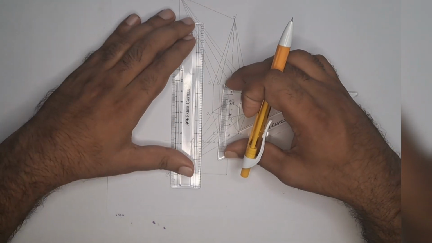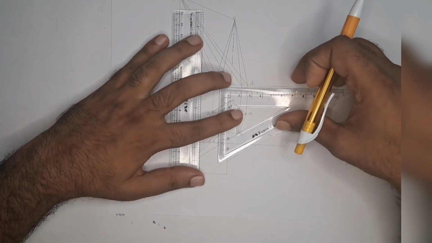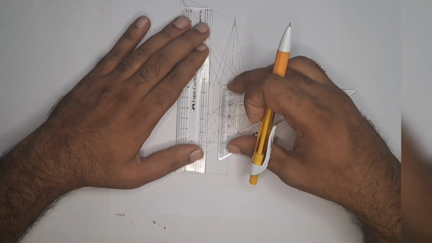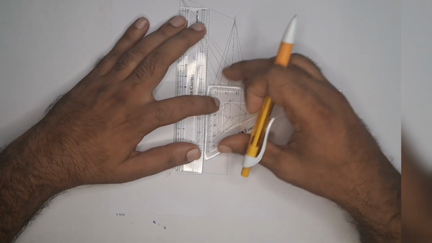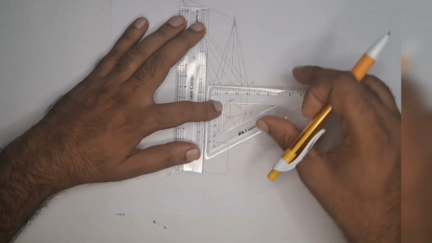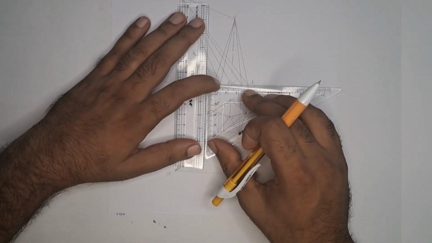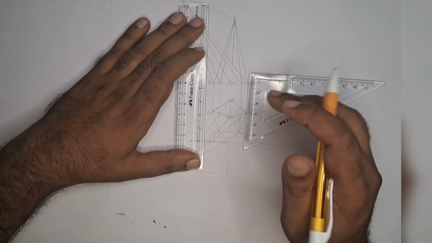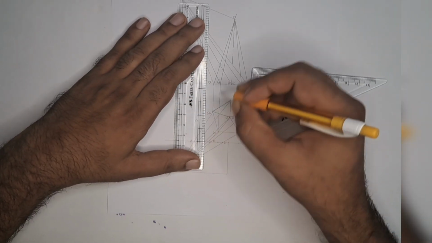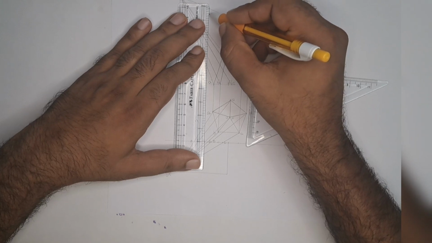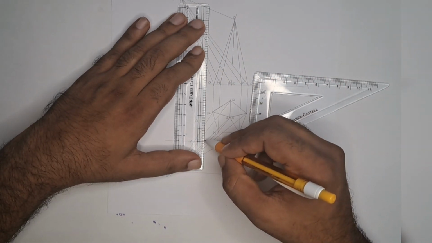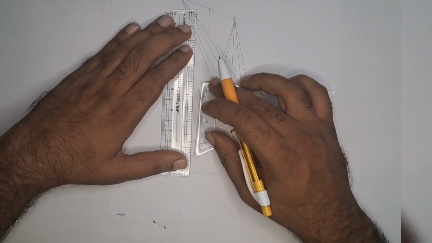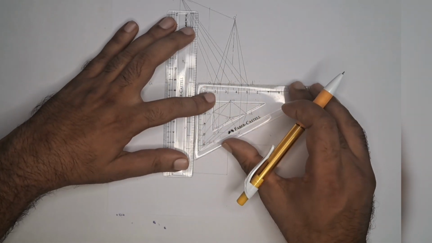At first we can go for the O, it's the important one. So check for the perpendicular. With thin lines we mark the line, then go for the base corners.